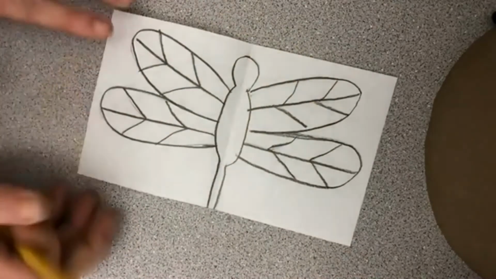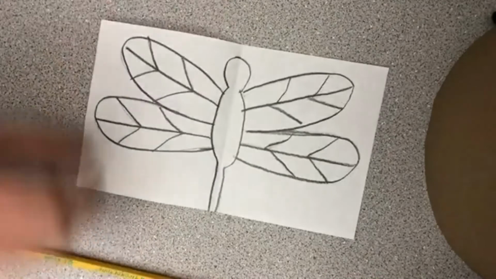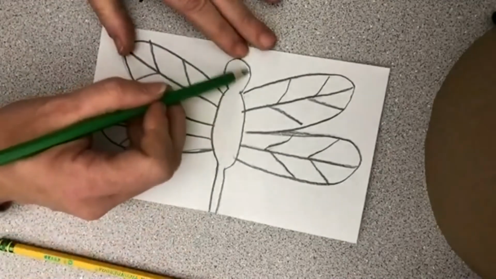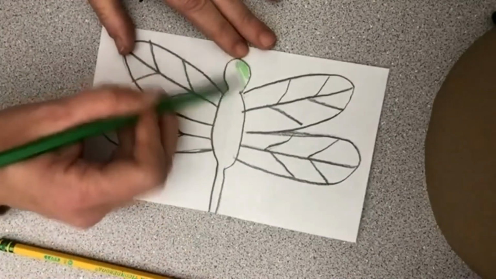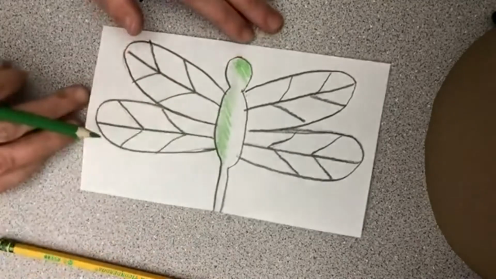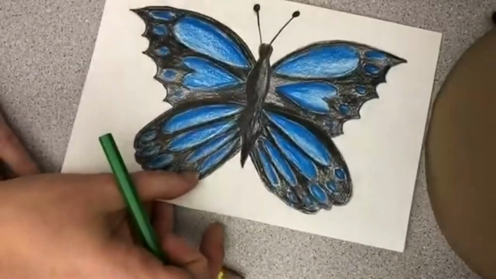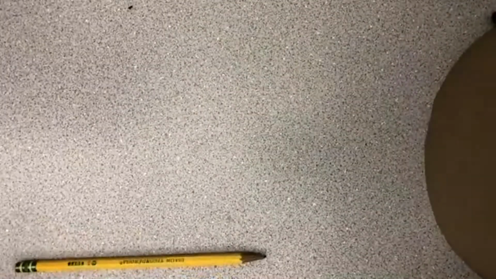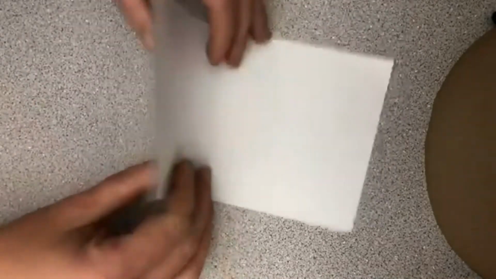Okay, so here's an example of doing that with an insect, and you can just go ahead and take your crayons. I'm not going to keep the video going, but you can take your crayons or colored pencils and really color in your design really nice. So you can see a colored version here with this butterfly. Now, if you want to, you can also do something abstract, and I'll show you with the crayons.